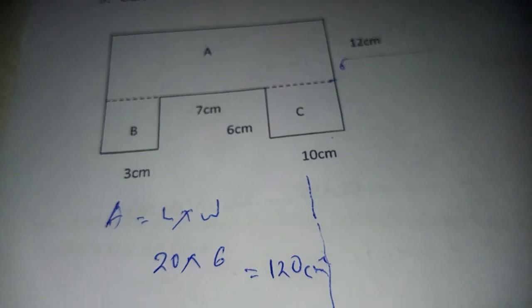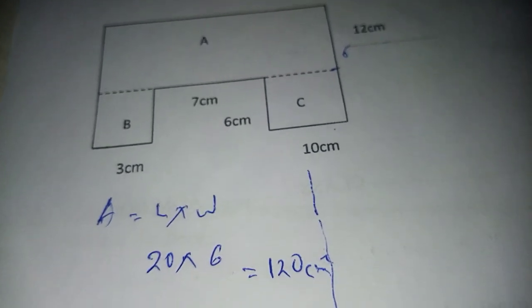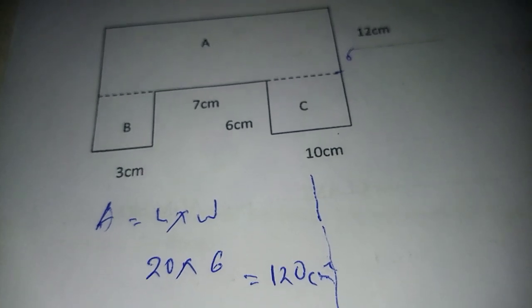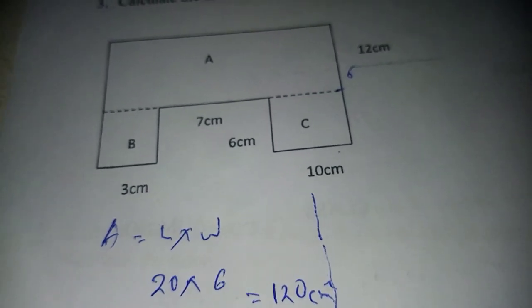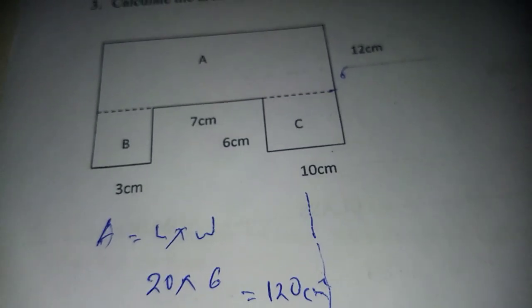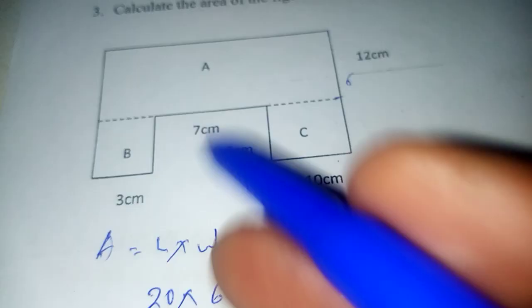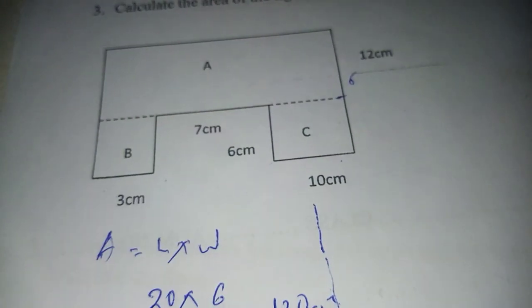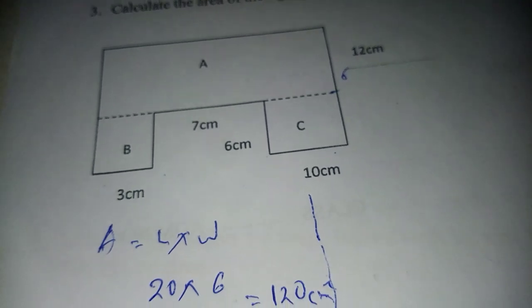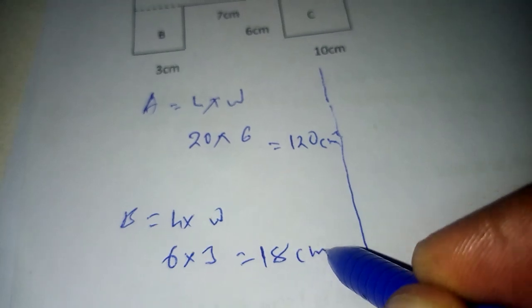Part B, it is also a rectangle, length times width, and the length now becomes 6. Because the height here is just here, that is 6 times 3, that one we get 18 centimeters squared.